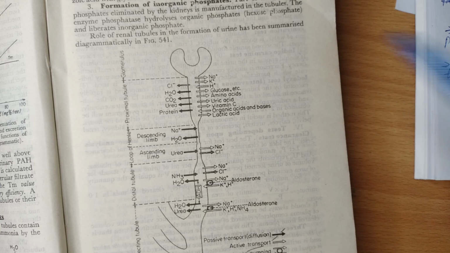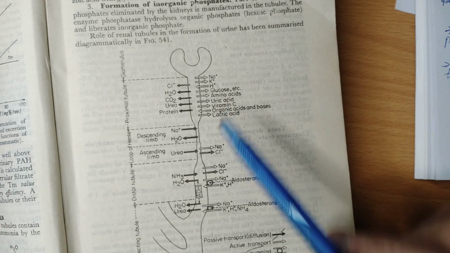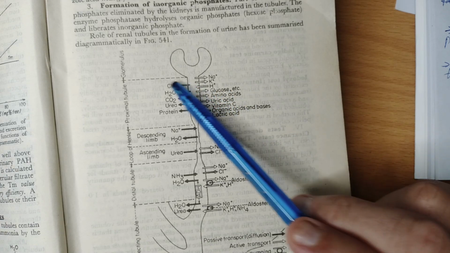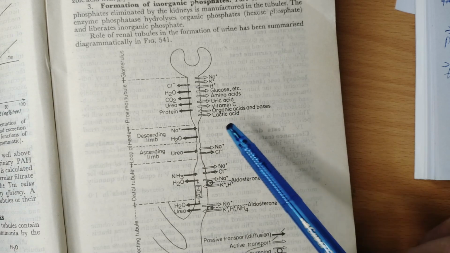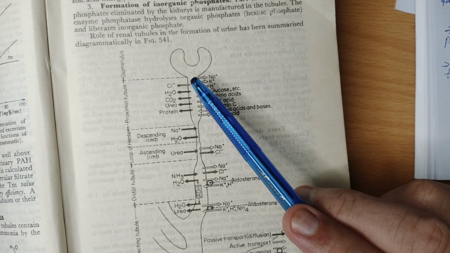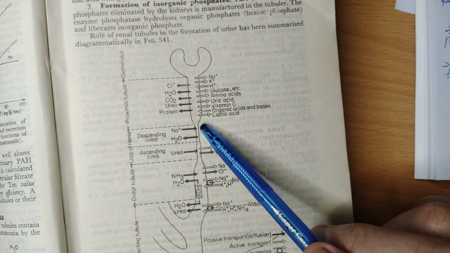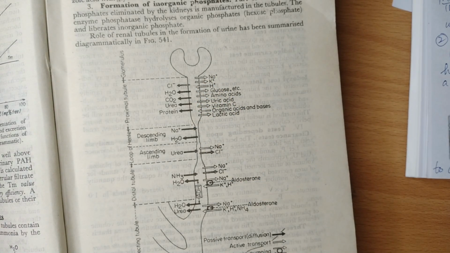Sodium and potassium are reabsorbed in the proximal tubule by active transport, but chloride is reabsorbed by passive diffusion. Water is also reabsorbed by passive transfer or diffusion. Due to these changes, the tubular fluid leaving the proximal tubule is isotonic. Now, what happens with this isotonic fluid?